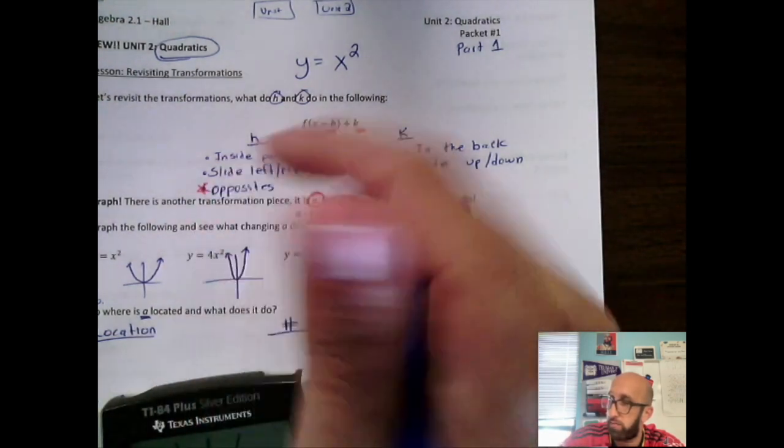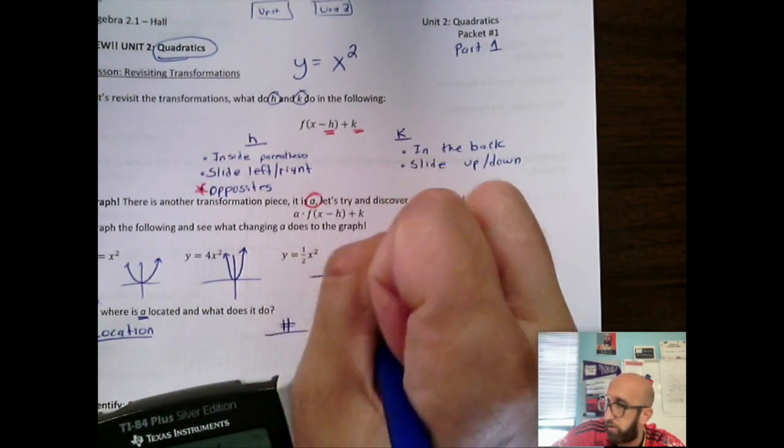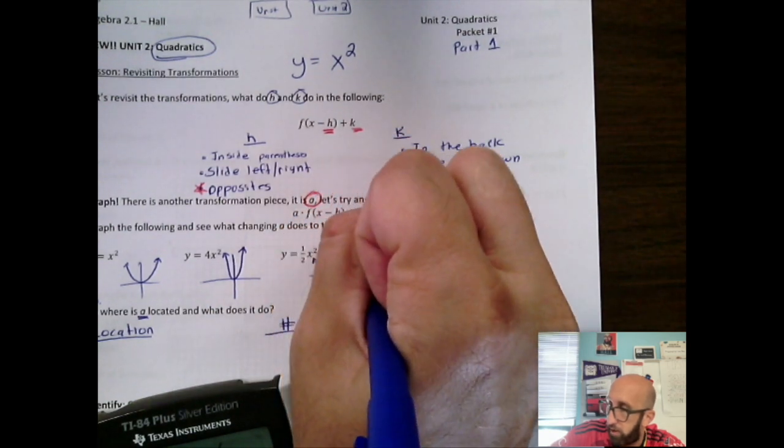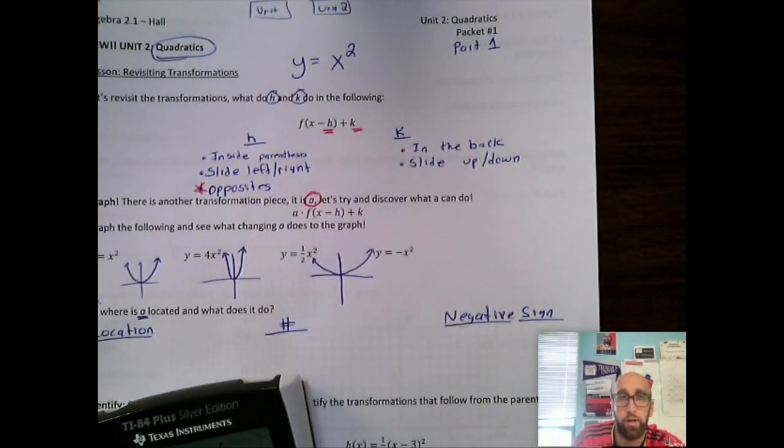Okay, so the 4 one got a little bit skinnier and taller. This y equals 1/2 went a little bit wider like that. Kind of flattened out a little bit.